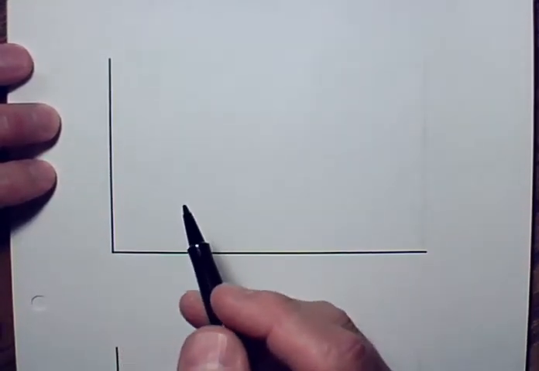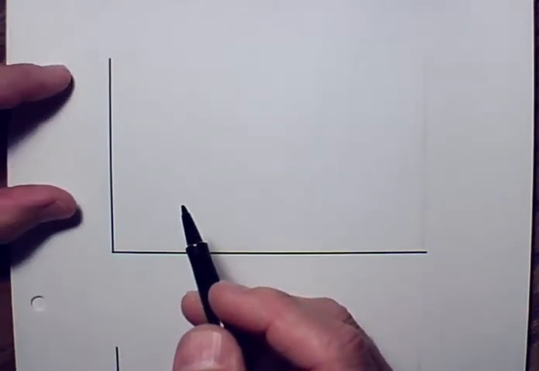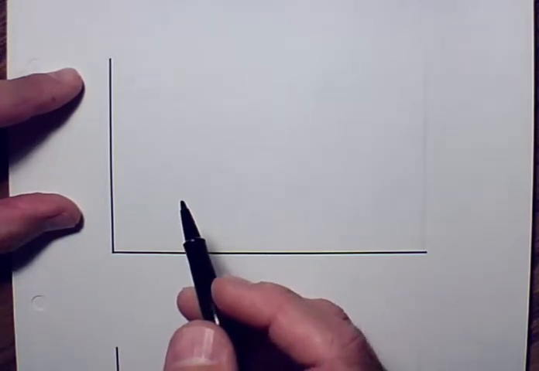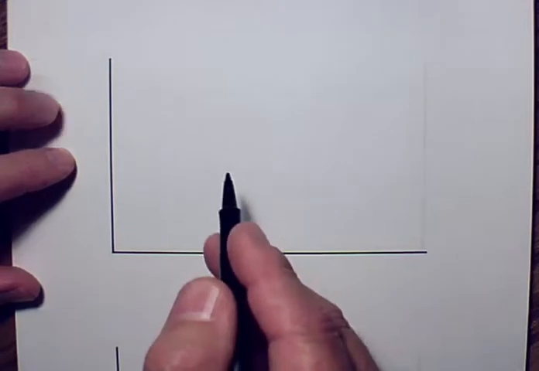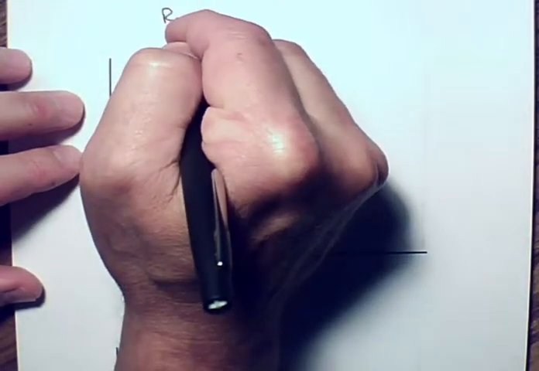So when you're talking about the energy in the system being changed over the course of some kind of reaction, you're looking at a graph that we call a reaction energy diagram.